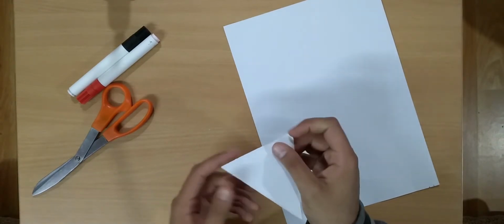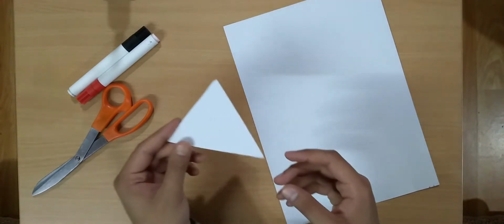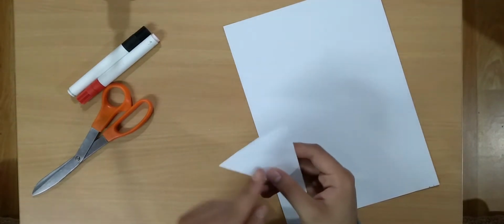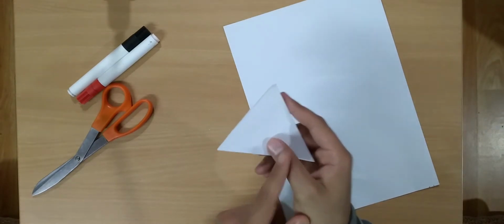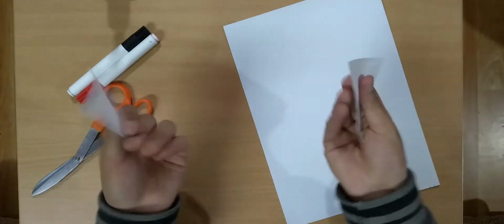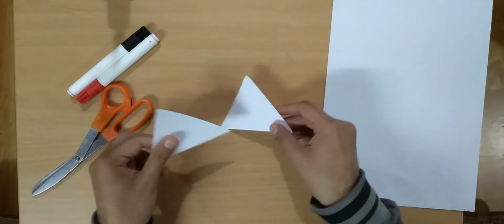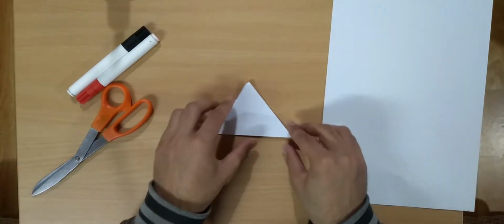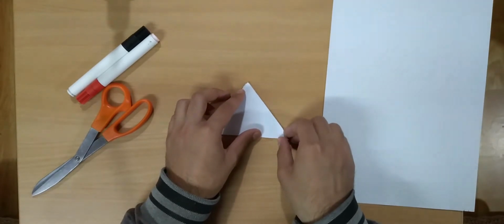This is a triangle. To find the area of this triangle, what I can do is get another triangle that looks exactly the same. So here I get the second triangle. I have two triangles now. They are exactly the same and thus they have the same area.